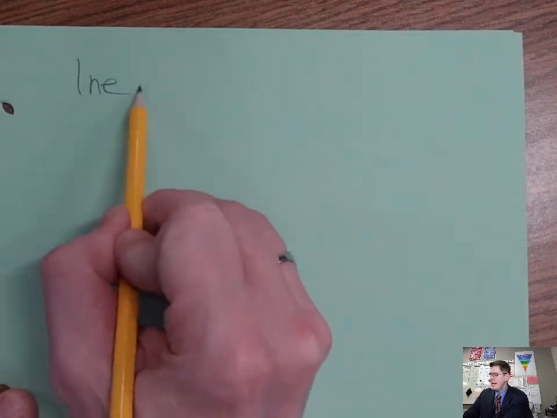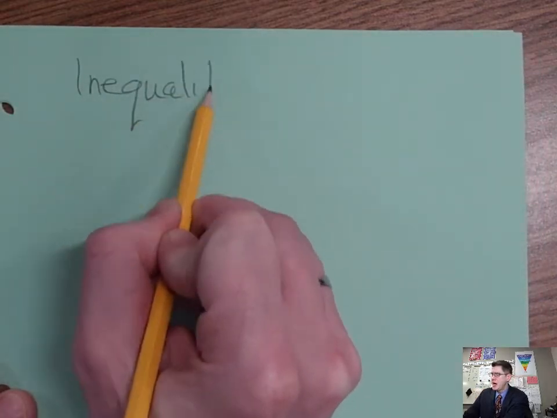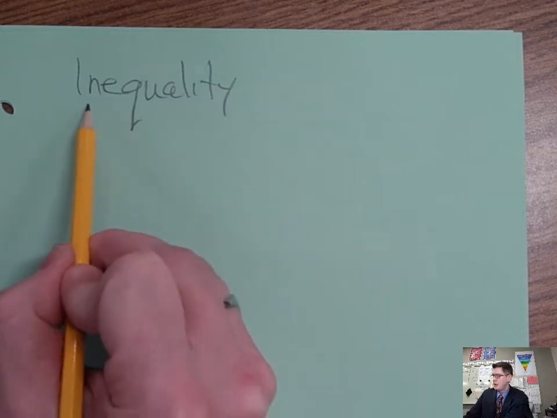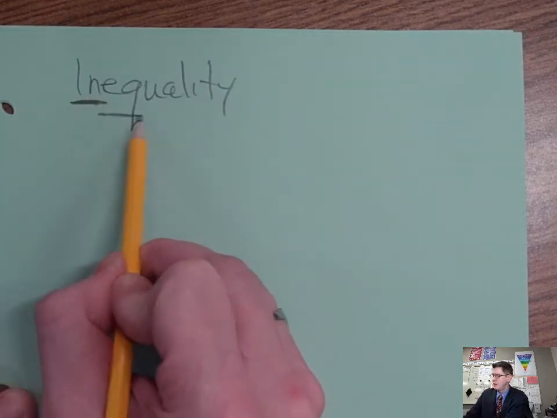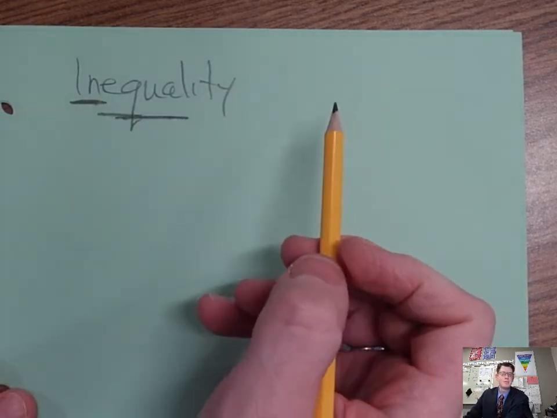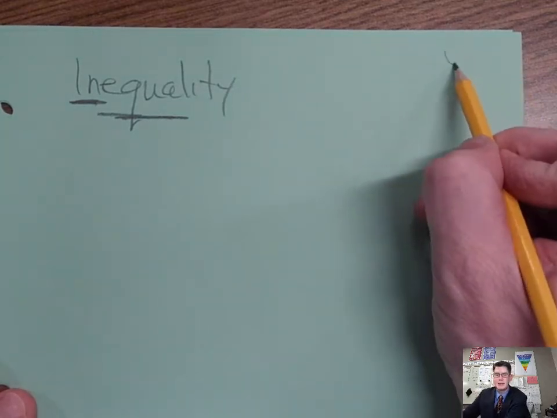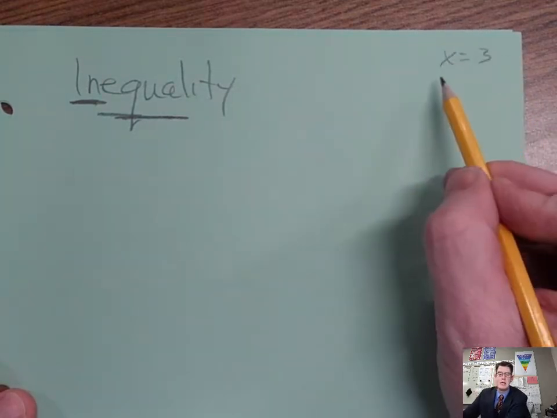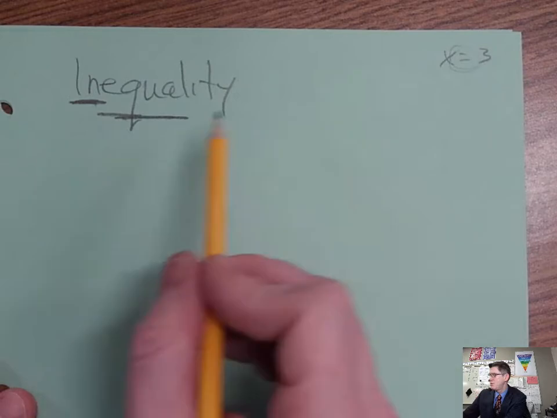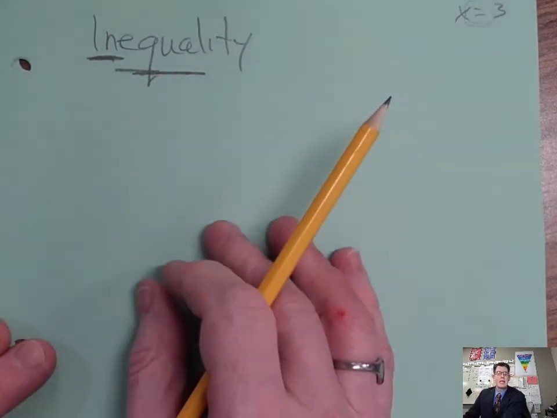An inequality is something that's not equal. So up until now, we've been doing things like x equals 3, or solving things with an equal sign. Now we're going to do not equal signs.